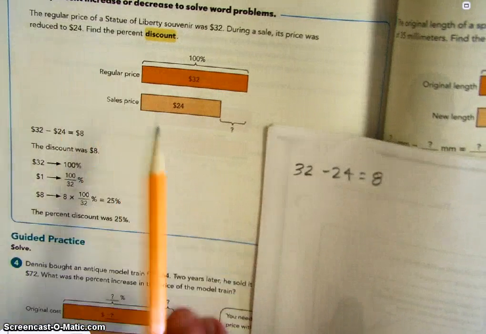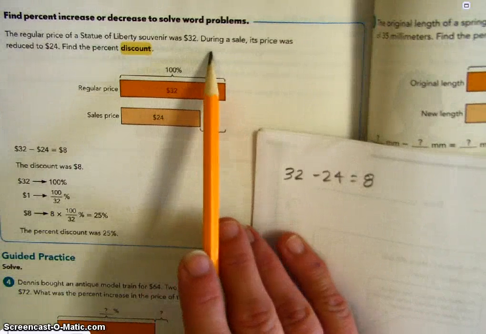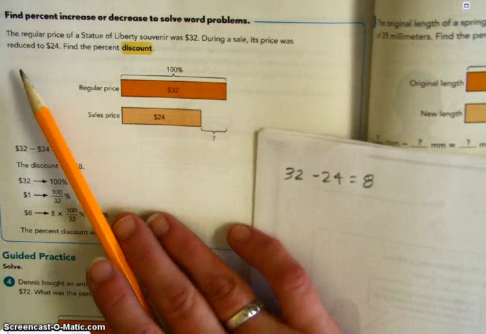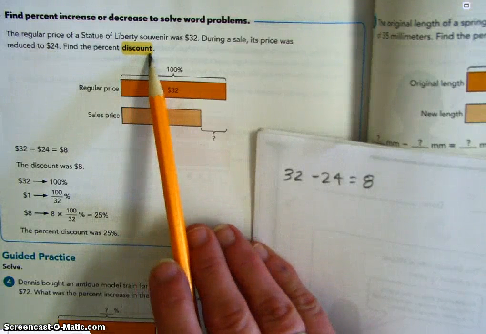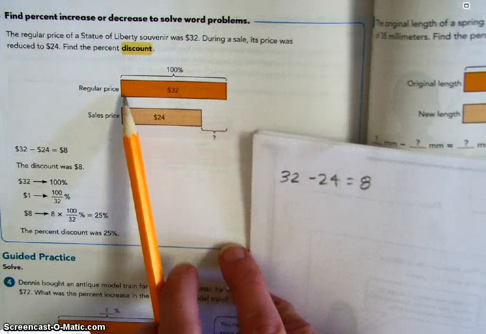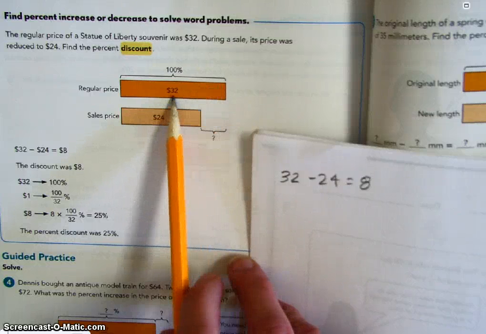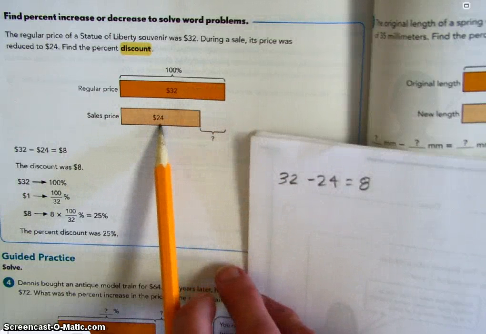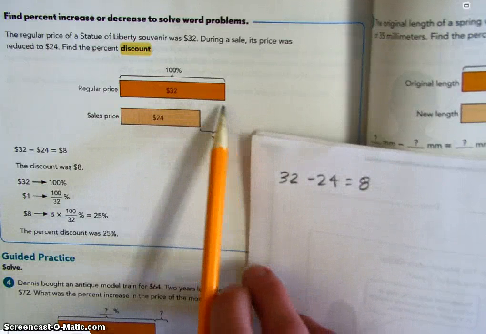The regular price of a Statue of Liberty souvenir was $32 during a sale. Its price was reduced to $24. Find the percent of the discount. So it's giving us real numbers here, not percents. So what I need to do is say, okay, the total, the 100%, or my base number, is 32. The sale price was 24. They want me to figure out what is this percentage that it was reduced by.